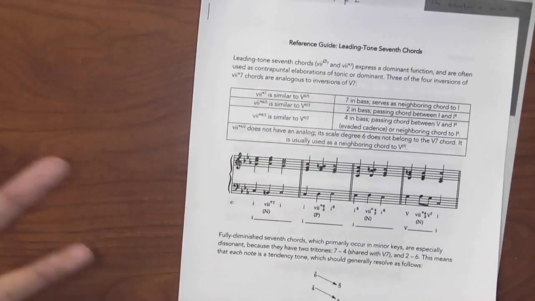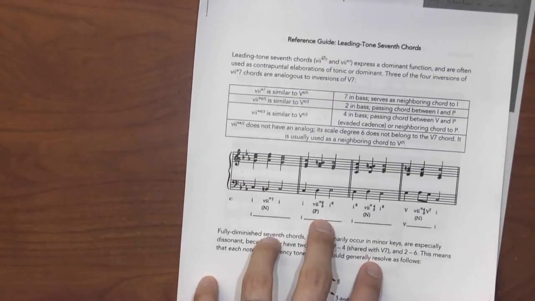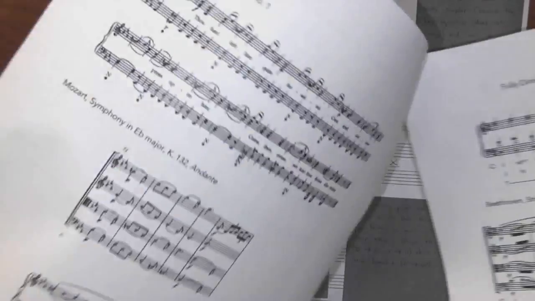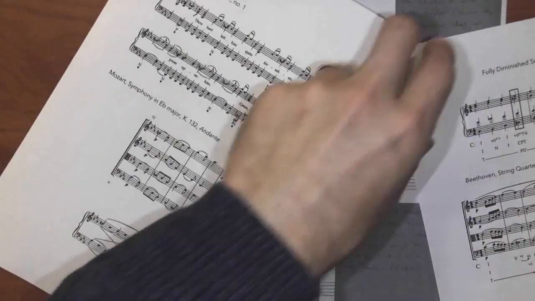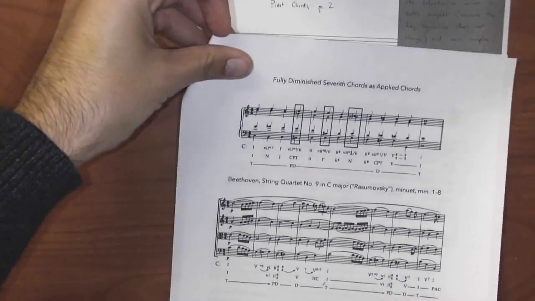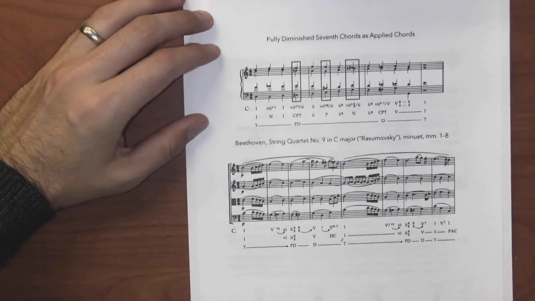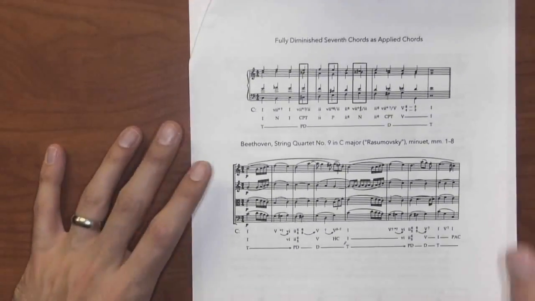So this is from last semester. I remember we definitely went over things like that. We went through musical examples. But fully diminished 7 chords as applied chords.